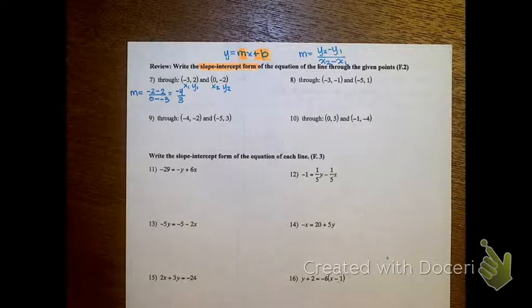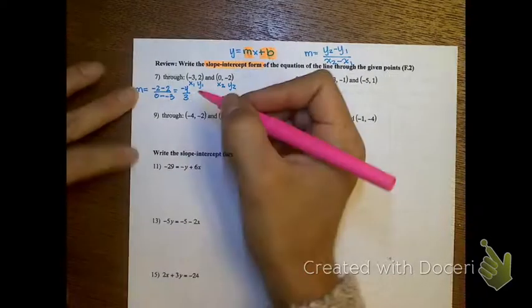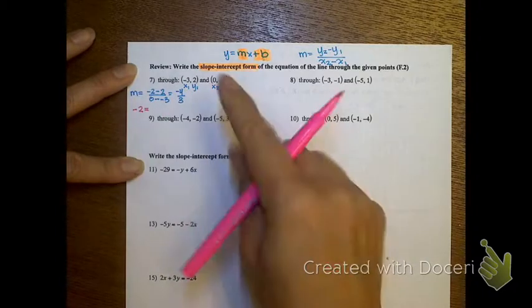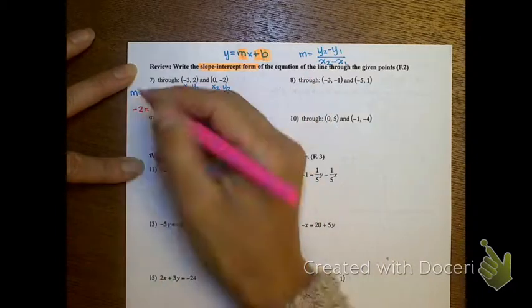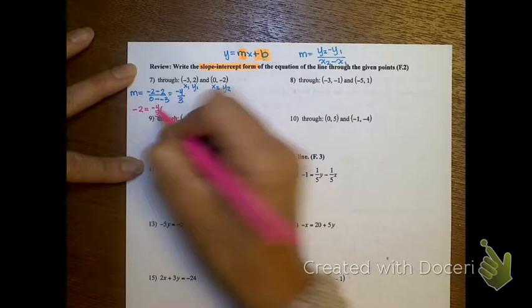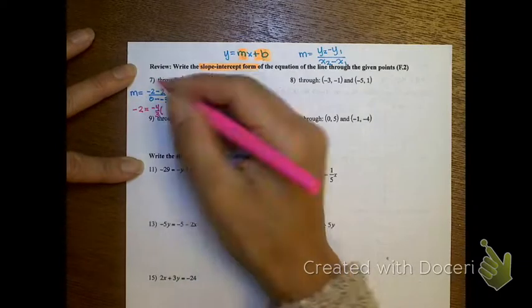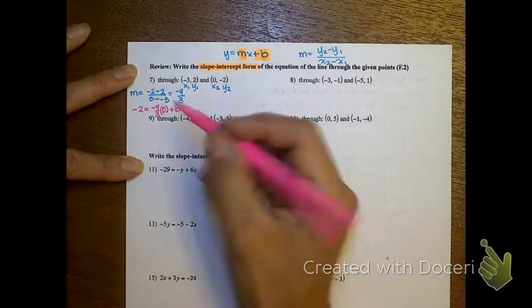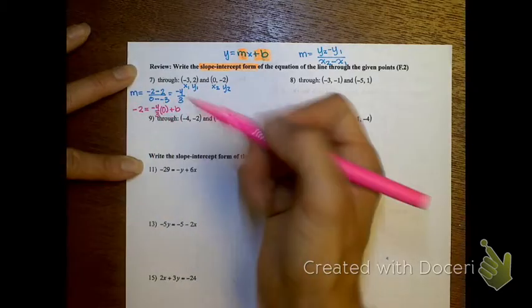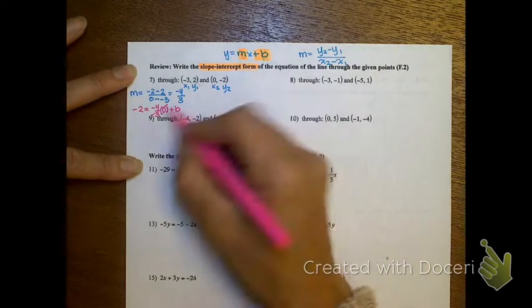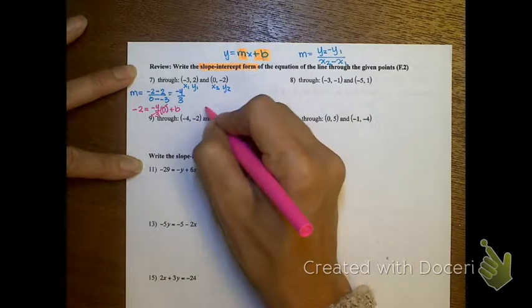Let's go ahead and plug in the y value into the y spot. What was the y value? -2 equals, what is the m value? -4/3 times, what is the x value? 0 plus b. And now I'm going to solve for b. Now what happens when I multiply 0 times -4/3? 0, right? So I really have 0 plus b equals -2. So what does b equal?